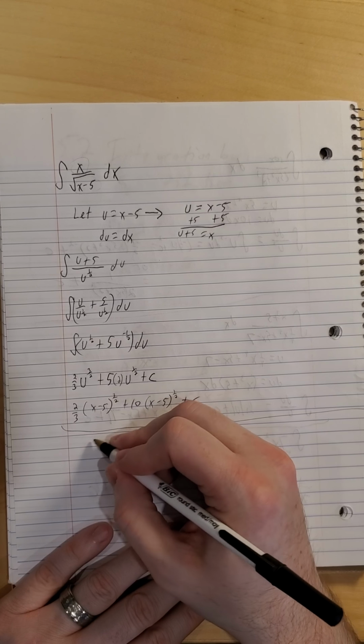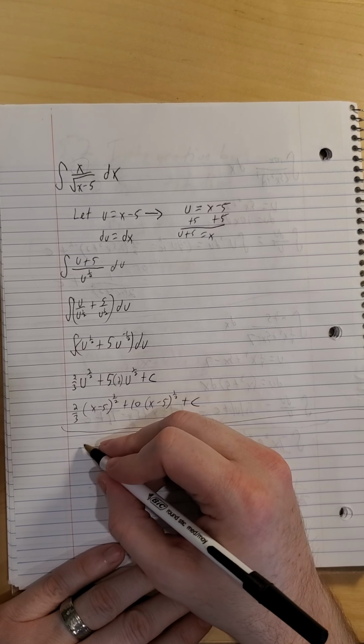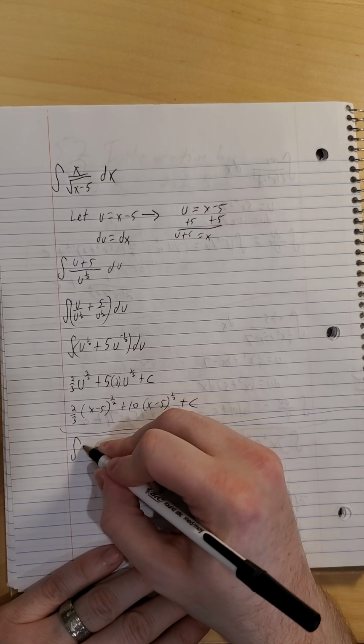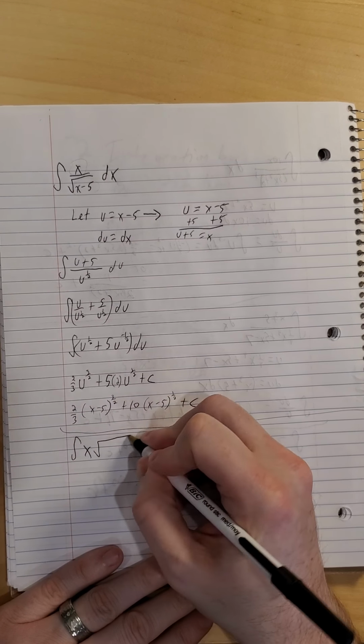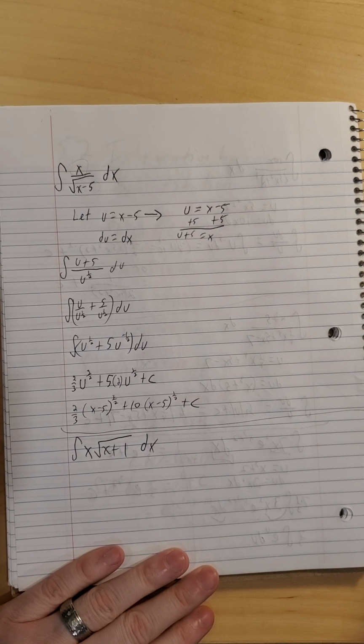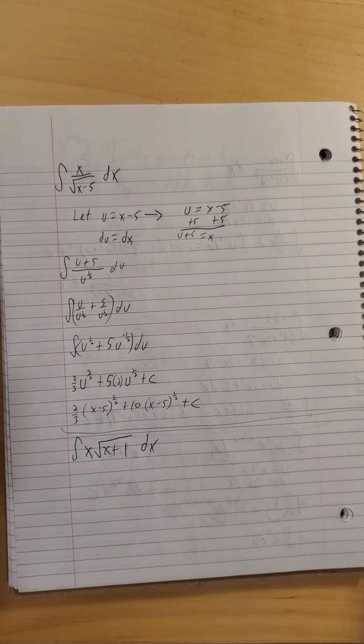All right, so I'm going to have you all try one from the book. We'll do integral of x square root of x plus 1 times dx. So give that a try, pause the video, and play it when you're ready.